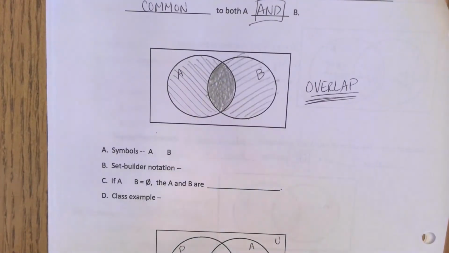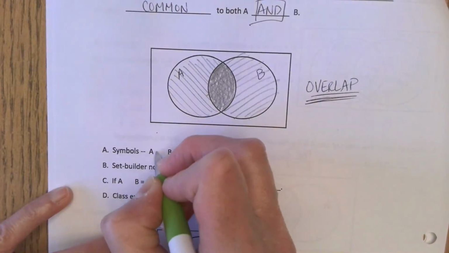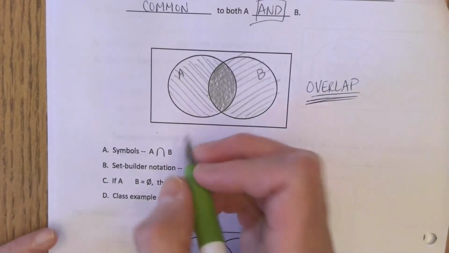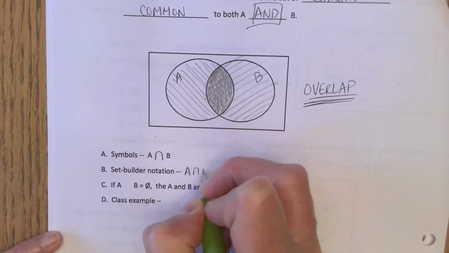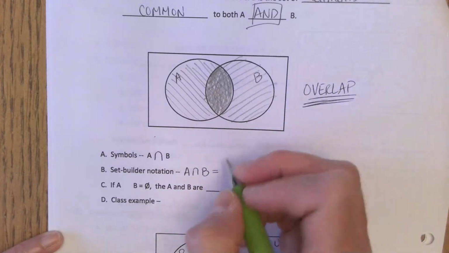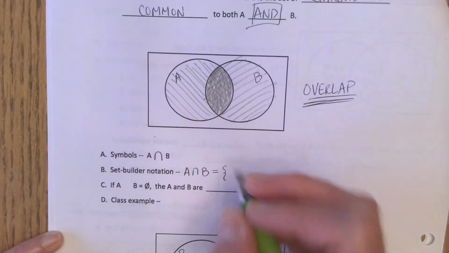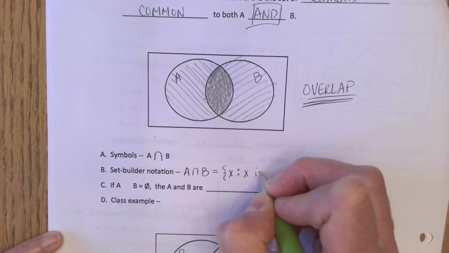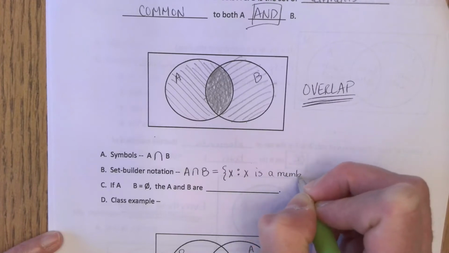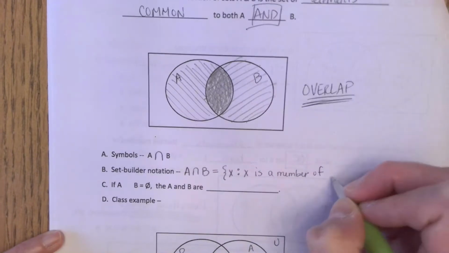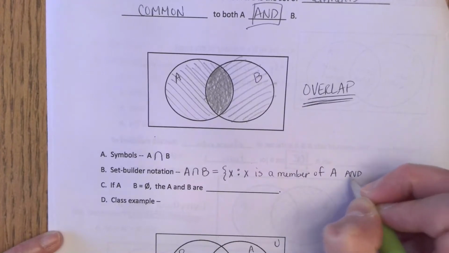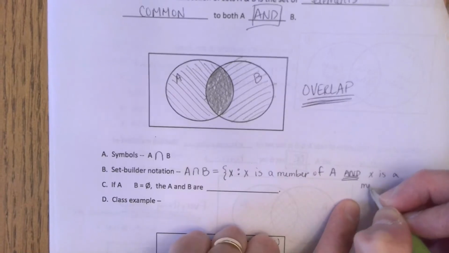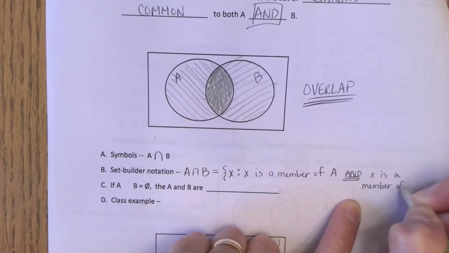And so that symbol for intersection, instead of that U for union, it's going to be flipped upside down. That means intersection. And again, in set builder notation, it simply means A intersect B is going to be the set of all elements such that that element is a member of set A, and there's my key word, and it is a member of set B.